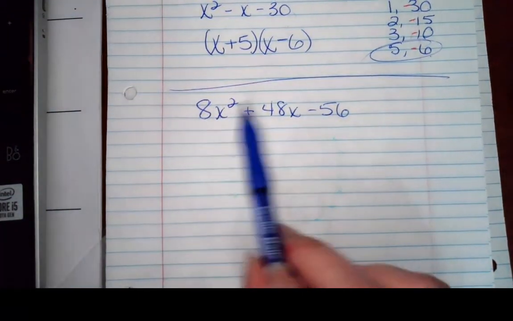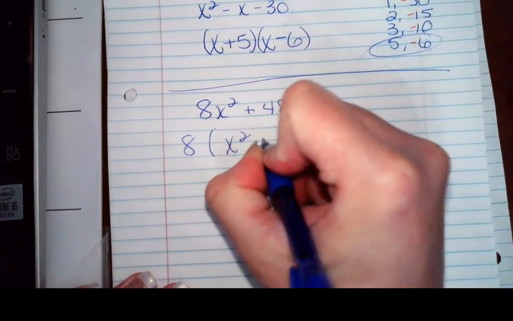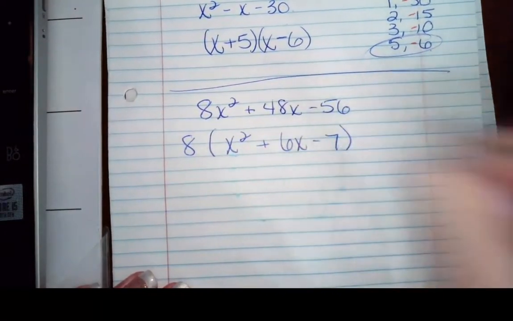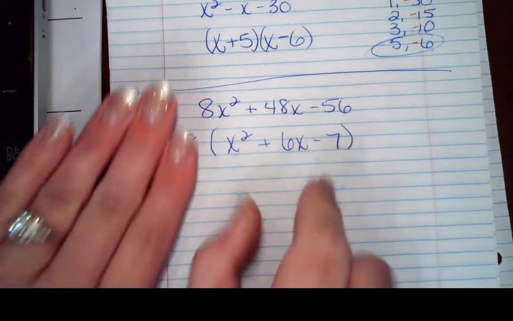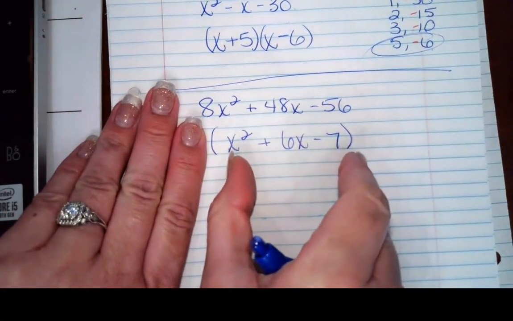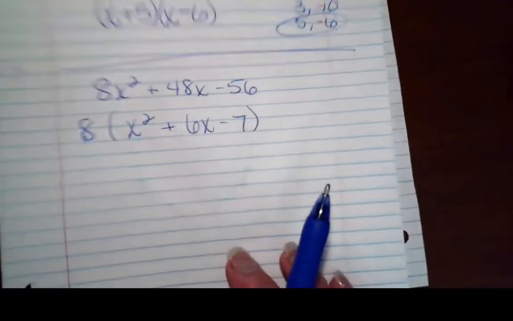And there is. I can divide an 8 out of all three of those. So if I divide by 8, I now have 8 times that trinomial. So now I'm going to break this trinomial down, if possible. Okay, so you have factored. You just haven't factored completely yet.